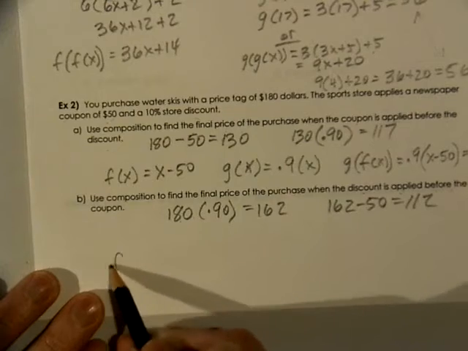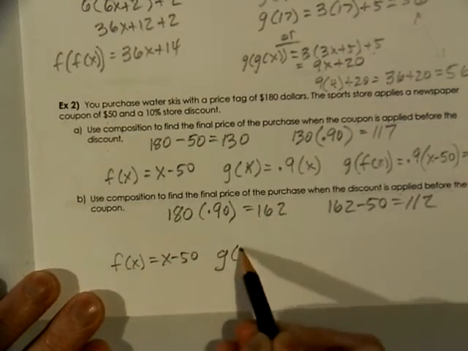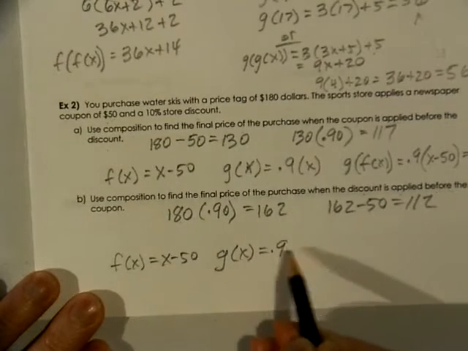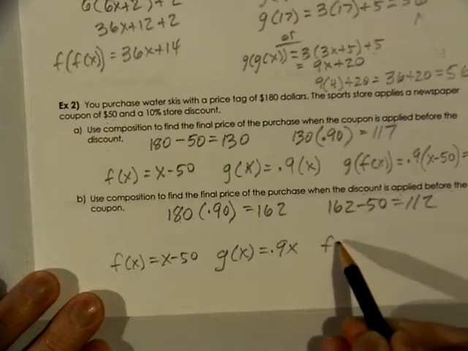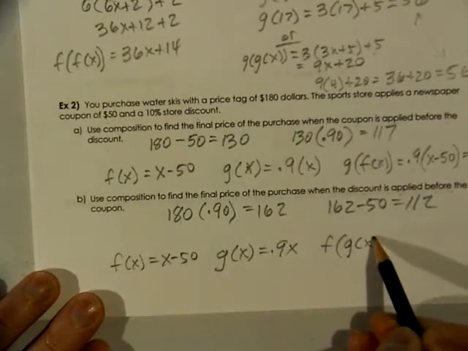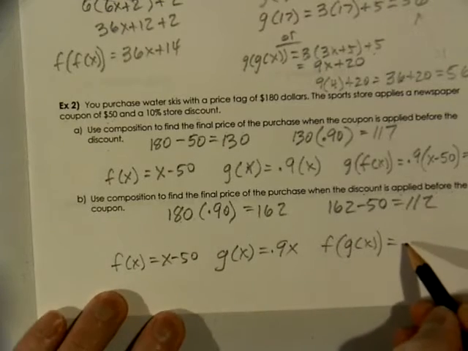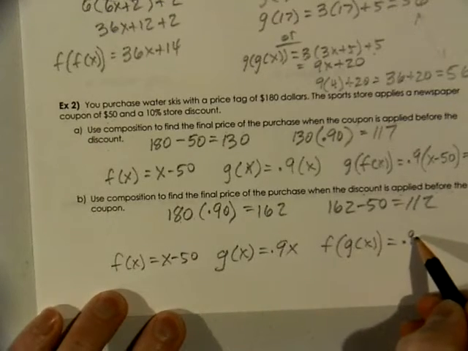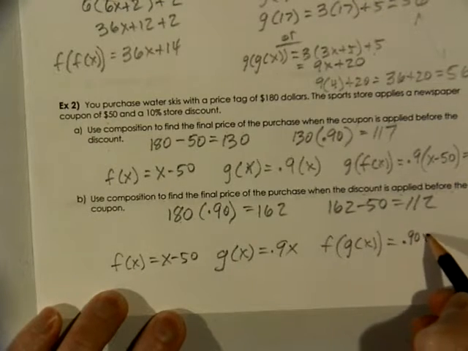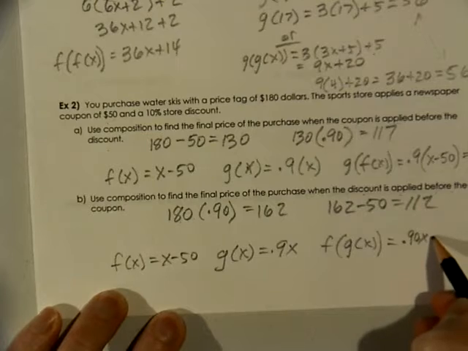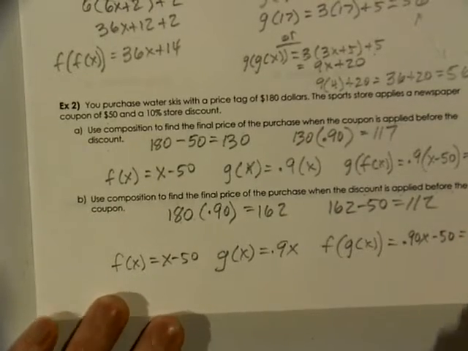If we're still working with our two functions, now we're doing f of g of x. We are taking 90%, 0.9 or 0.90, whichever you like, times x minus 50. In our case, that gives us 112.